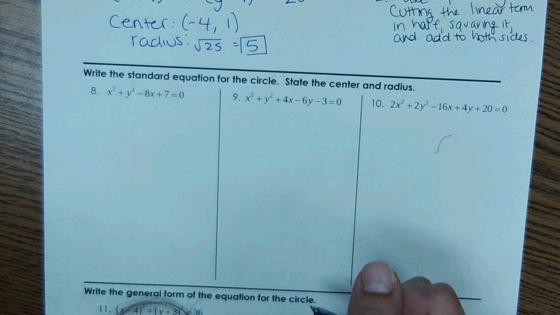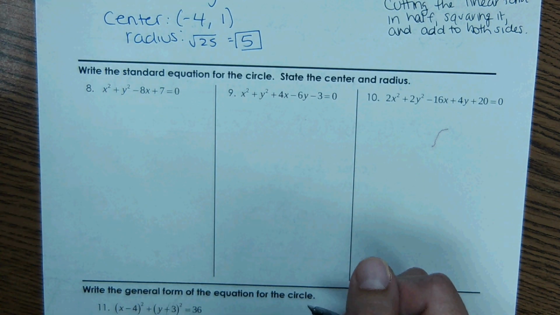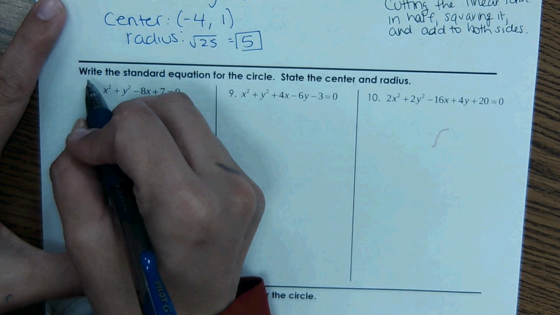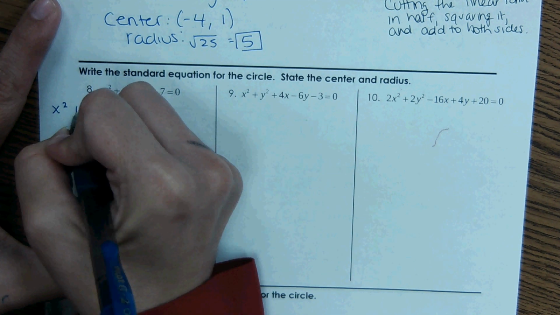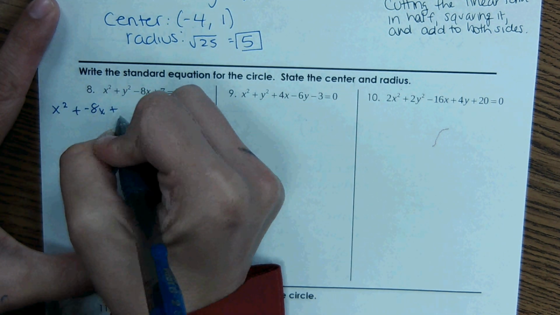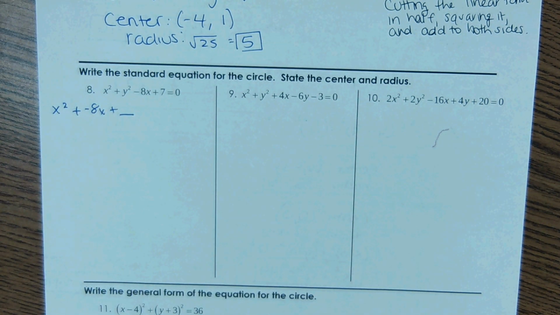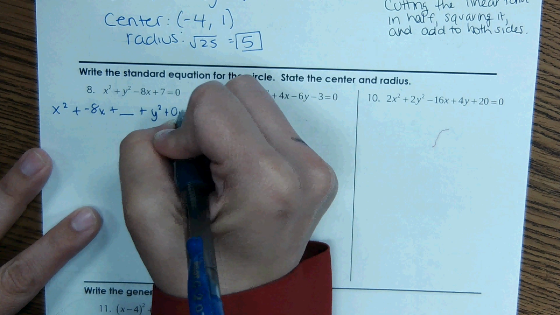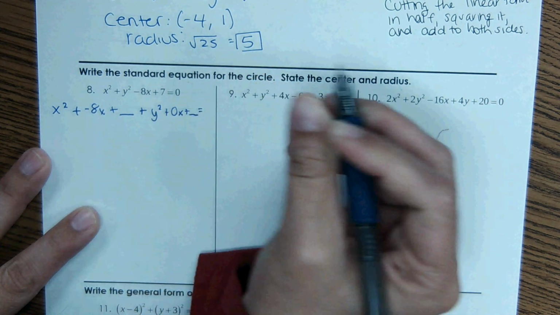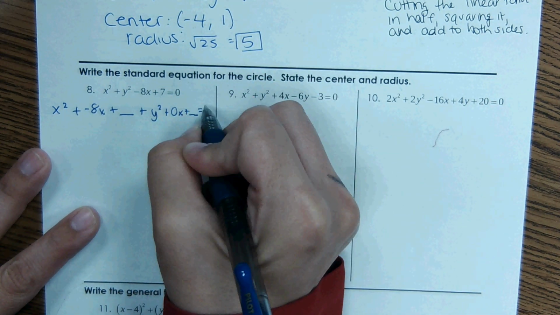Okay, so these right here, we're just practicing that same thing. We're going to first group it, and then do the factoring thing. So let's see. We got to put x with x squared plus -8x plus blank. Then y squared plus 0y plus blank equals, and then put the 7 over here, -7.